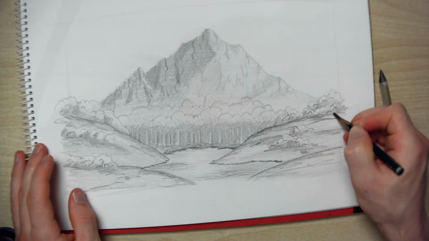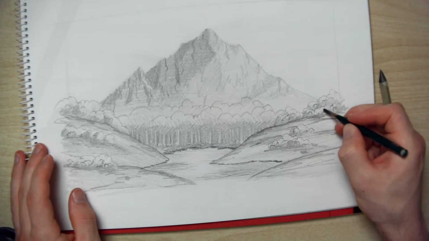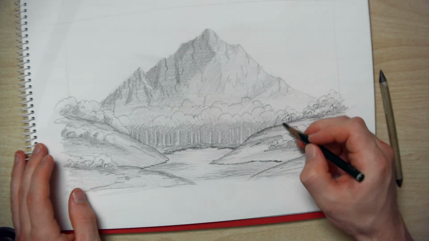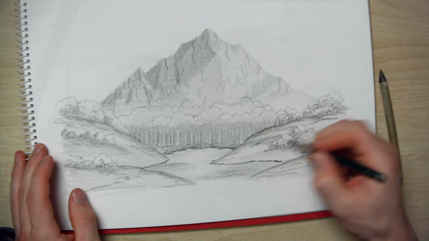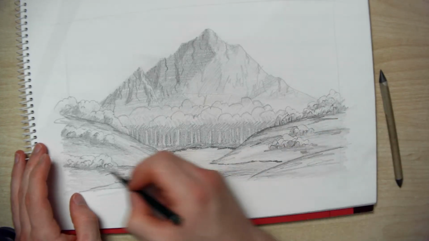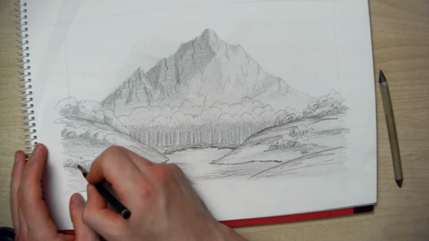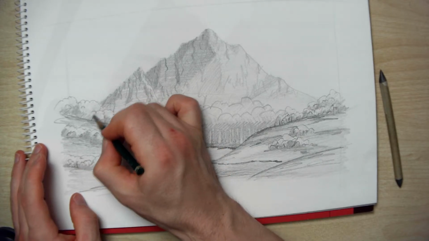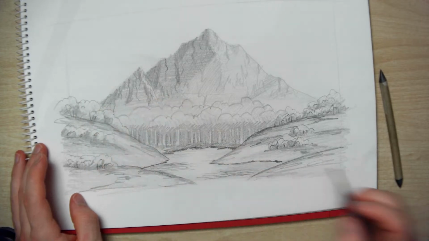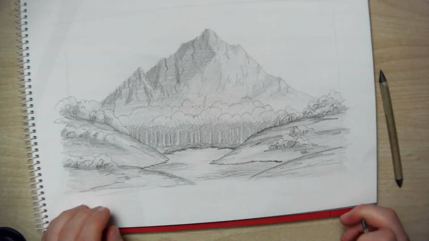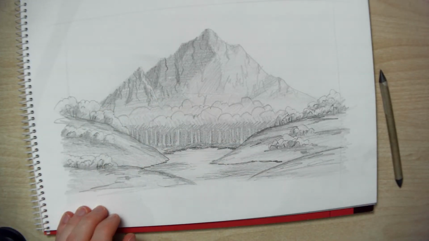Okay, maybe we can see some sticks growing down below. Maybe not everywhere, but just where there are not too many leaves, we can see some sticks growing in those bushes.